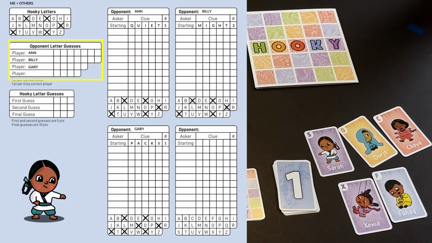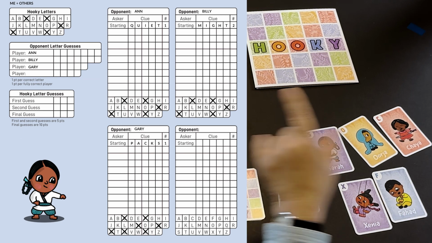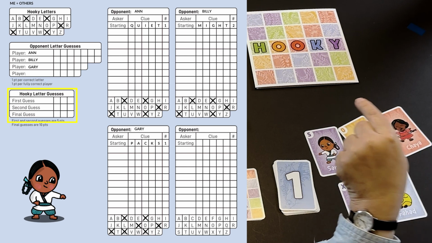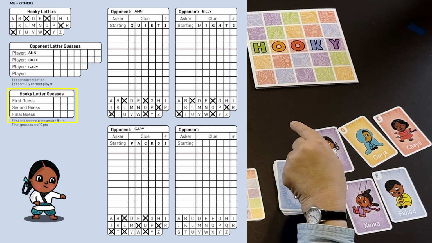That's another place to write your opponent's names. And that's where you should put the letters that they have in their hands. You won't know at the beginning, but you're trying to figure that out. Because if you know which letters everyone has, then you're going to start to know which letters are missing and must be in the hooky pile.